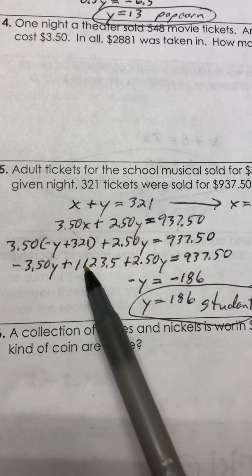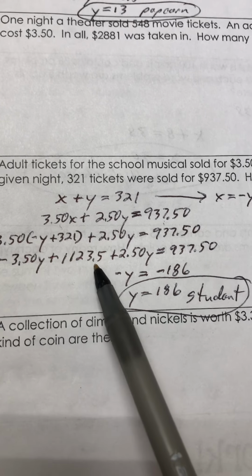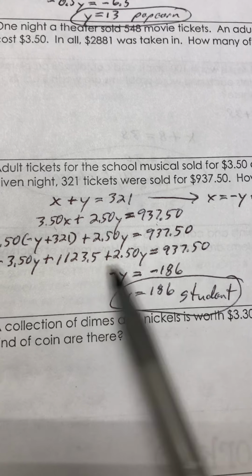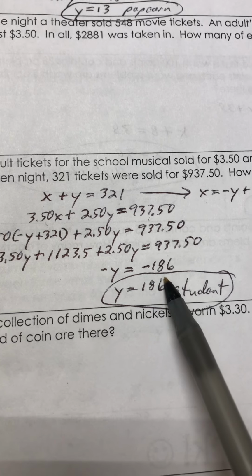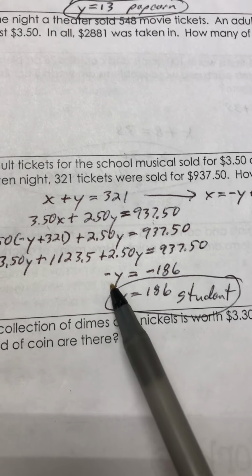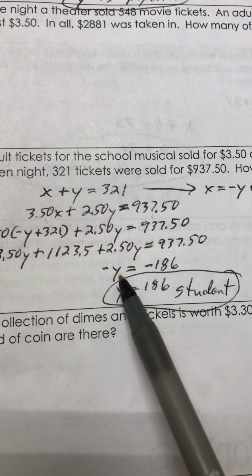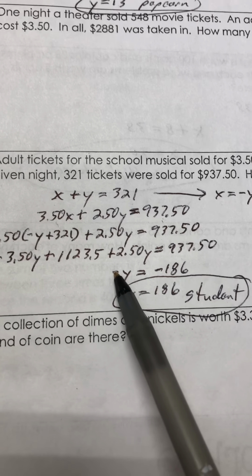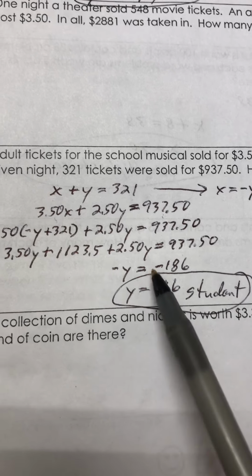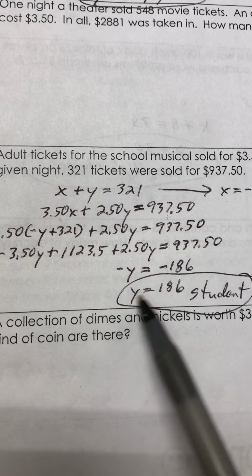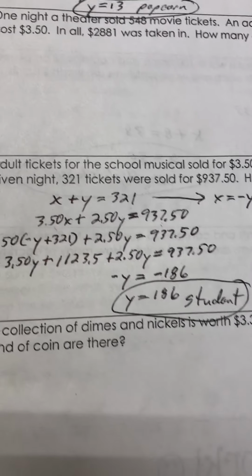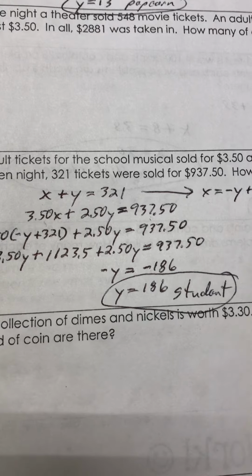I subtract 1,123.5 from both sides. And then I don't want to know what negative y equals. I want to know what y equals. So if I change the sign on this side, I have to change the sign on this side. So y equals 186 students.